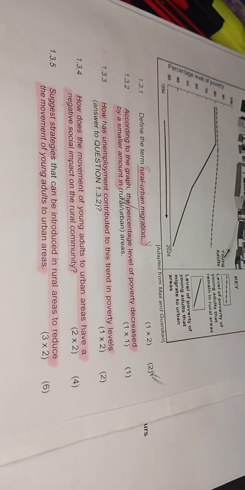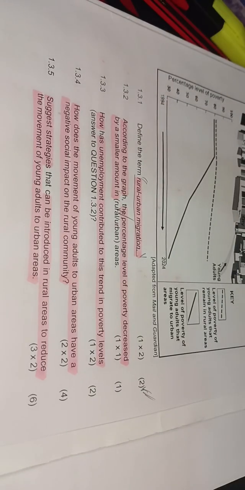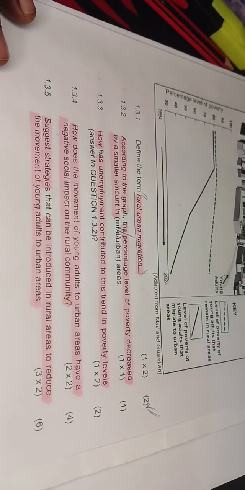If you check the trends here, it is more in the rural. So it means your answer there is the rural. Then 1.3.3, how has unemployment contributed to this trend of poverty levels where it has decreased by a small amount, especially in the rural? In question 1.3.2, we have said that it has decreased by a small amount in rural areas. So they are now saying, how has unemployment contributed to this trend in poverty levels?